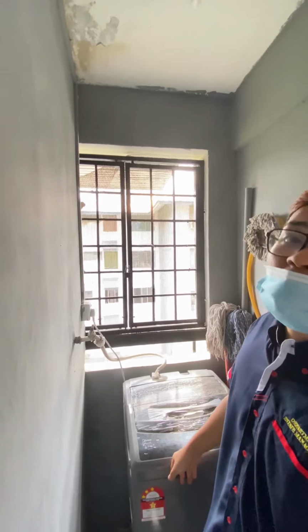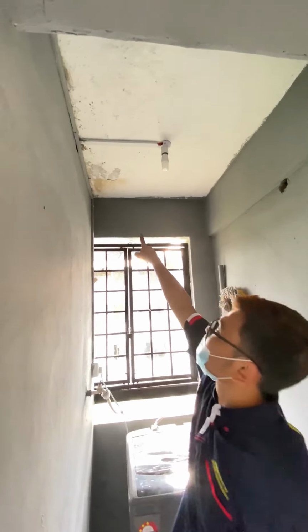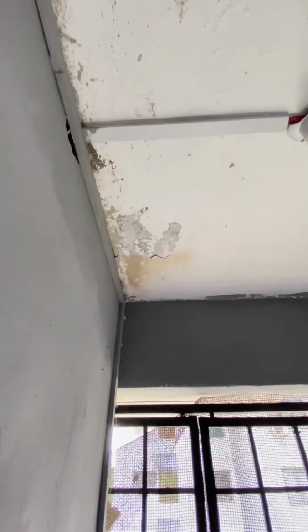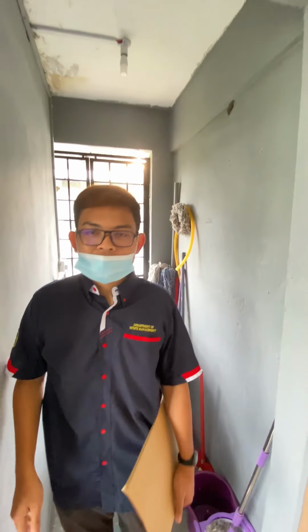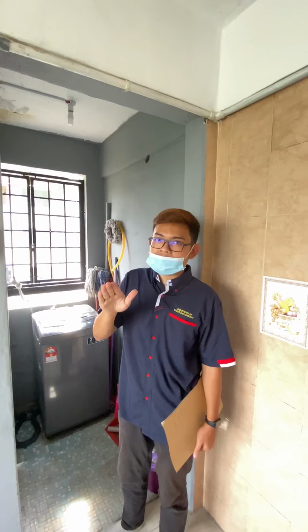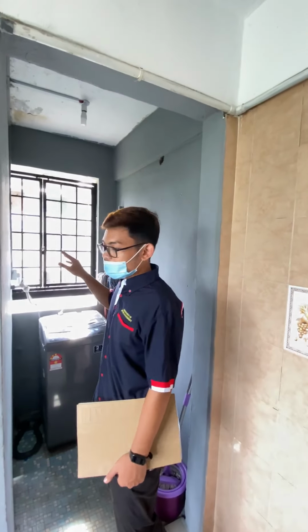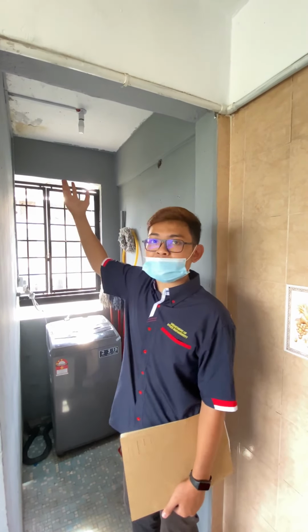Okay. Oh, you see that? Yes, that is because of leakage of the plumbing. So later we will call the plumber to detect whether the leakage is because of this floor or the upper floor.